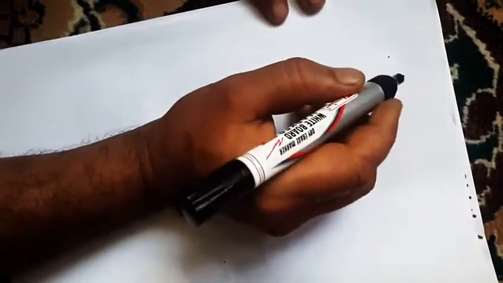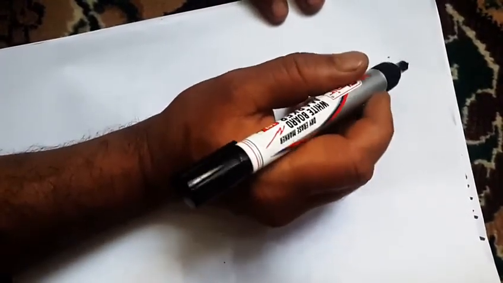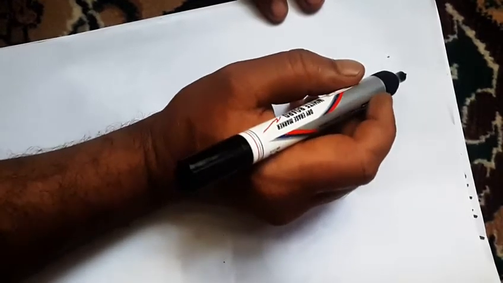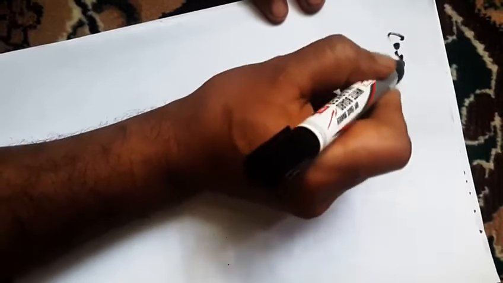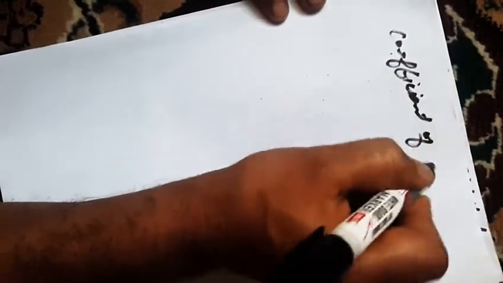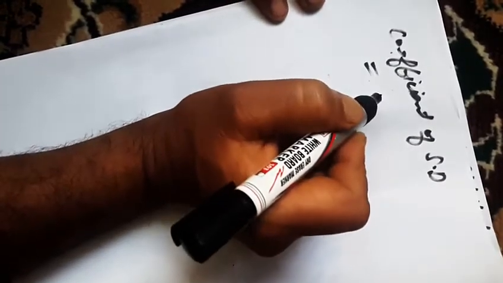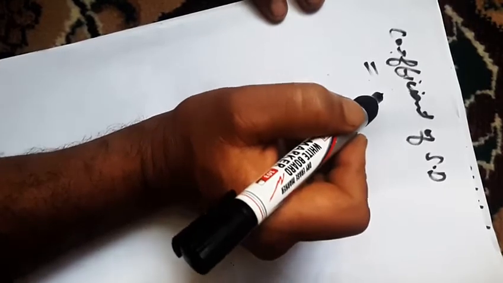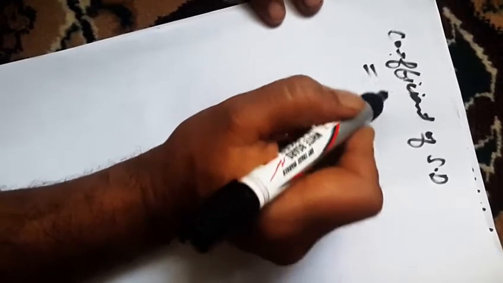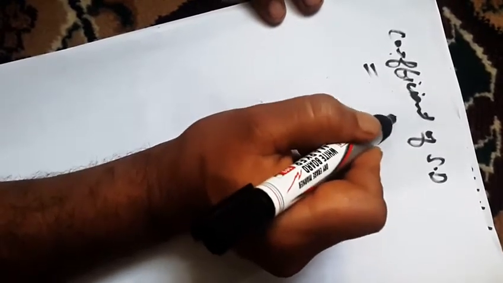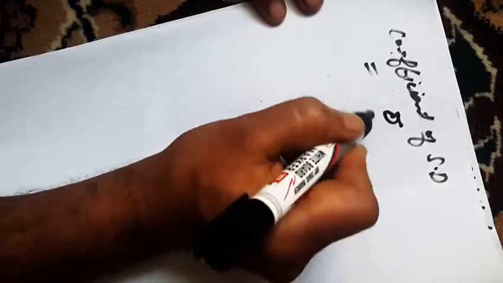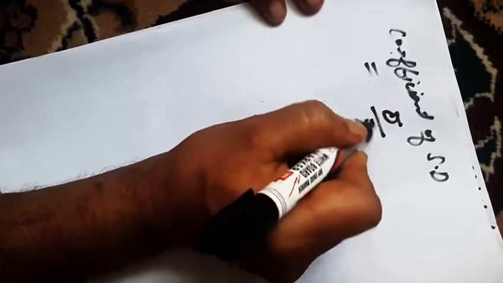In the last lecture you learned what standard deviation is and how to calculate it in case of different series, whether it is individual series, discrete series or continuous series. Now our topic is the coefficient of standard deviation. The coefficient of standard deviation is the relative measure of dispersion. The formula for calculating it is standard deviation divided by x bar.